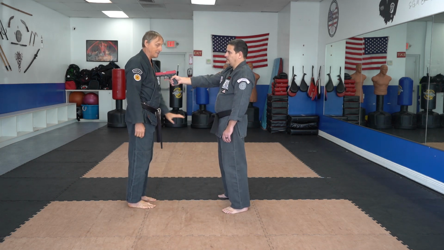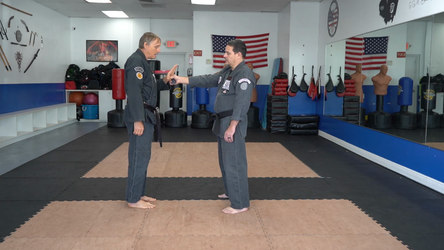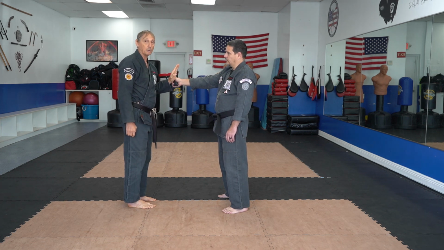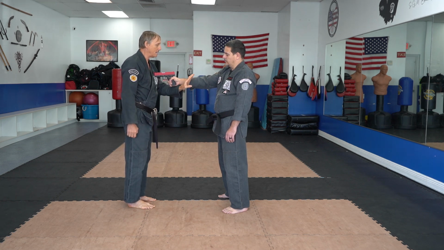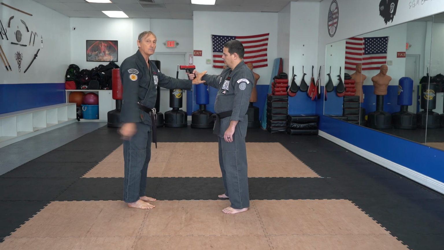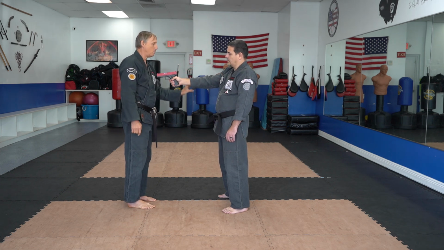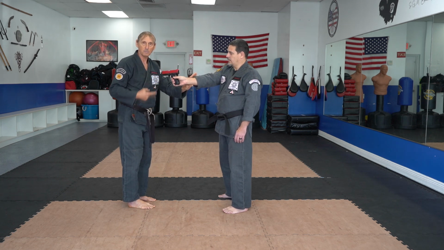So the next piece is I'm going to move this gun out of the way. So now how do I do that? There's a very important way to do this. If I move further this way and I begin to move him out of the way, all he needs to do is turn his wrist and he can point that gun at me. It works the same way this way. If I move it this way, he can still continue to point at me.